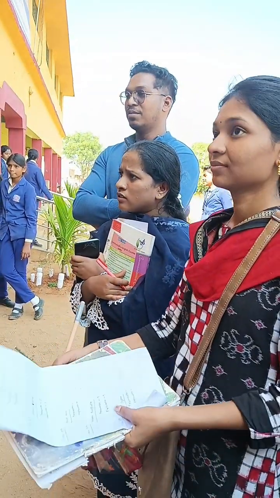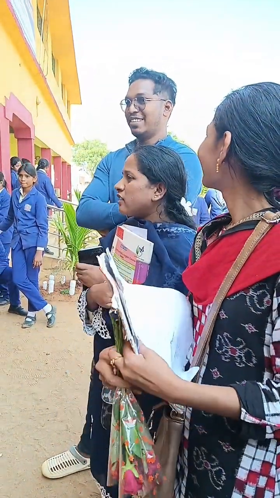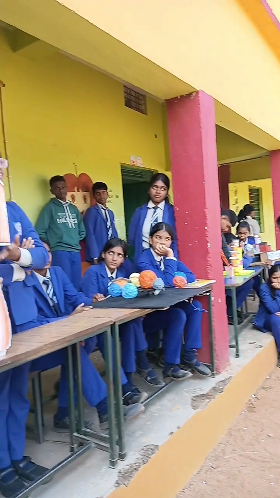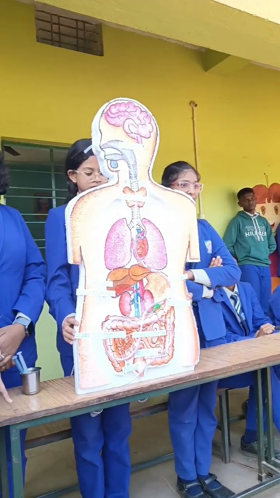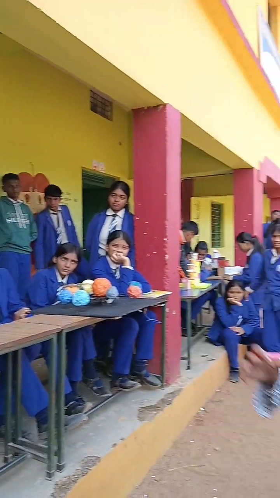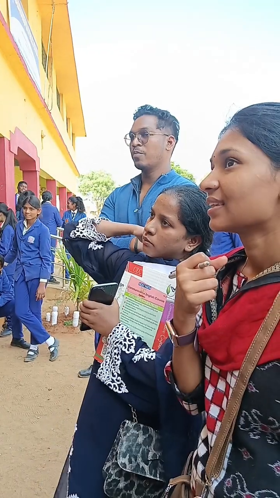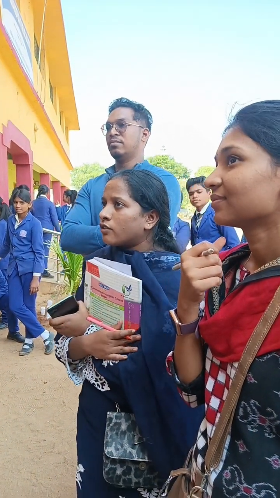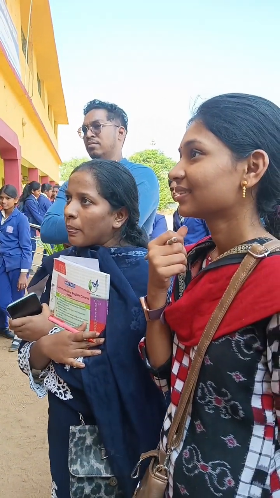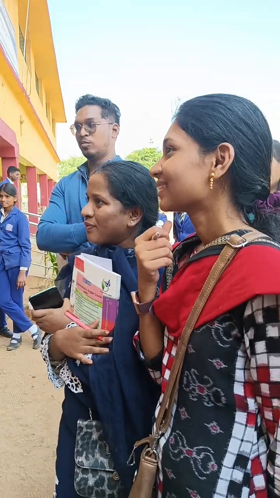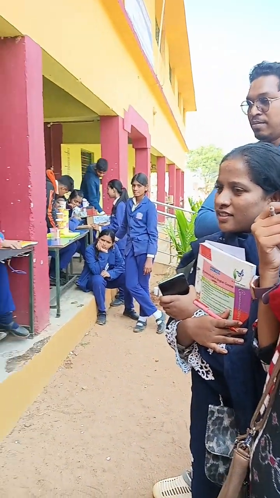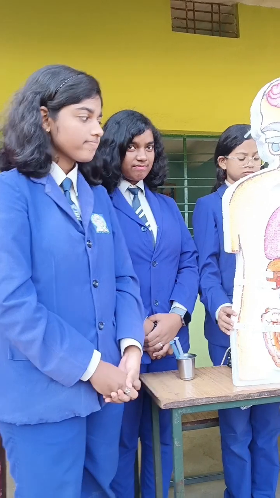Explain about the heart. Explain. Okay. You said salivary glands are produced in the mouth. Can you name different kinds of salivary glands? It is present in our secretions. Glands of different kinds.